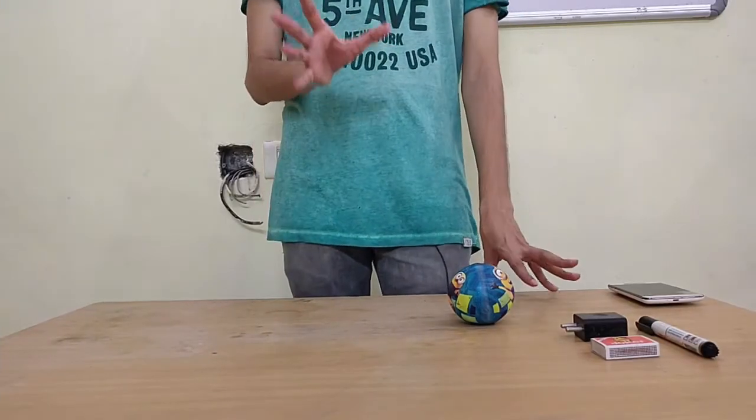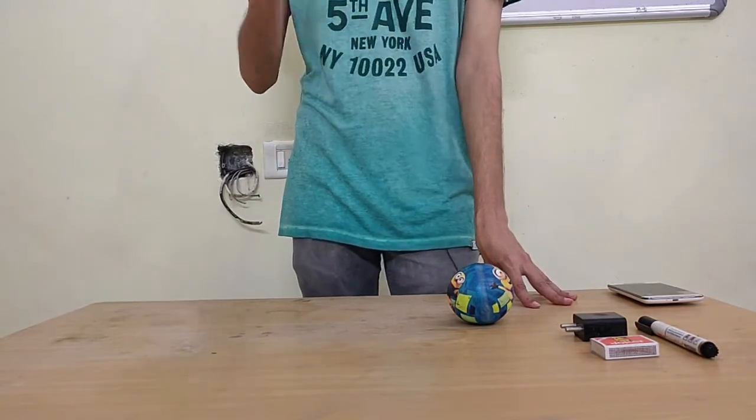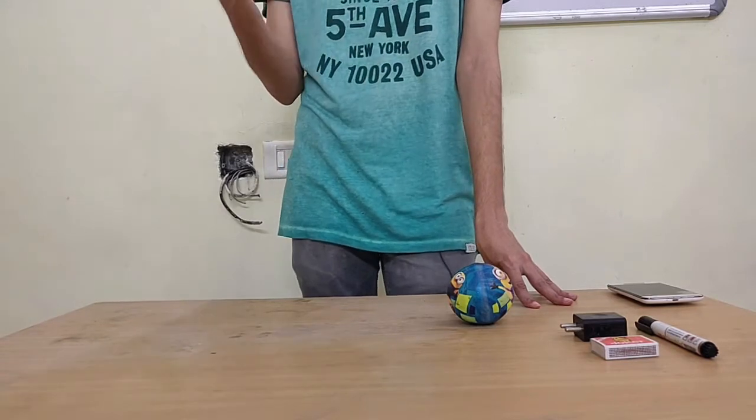Since static means not moving, easily you can understand that when the object is not moving, it has static inertia, which also means not moving.